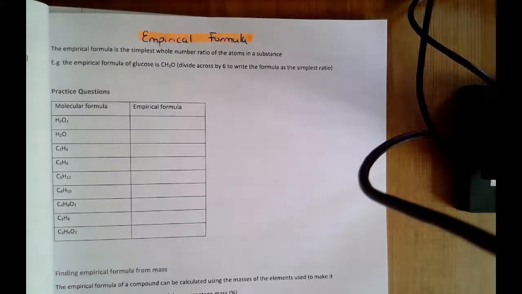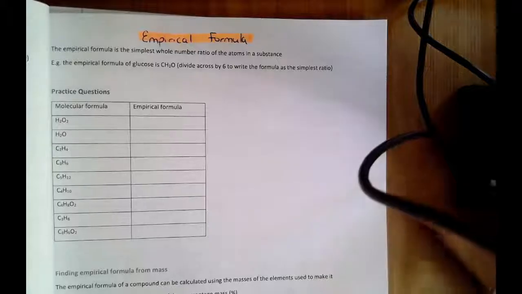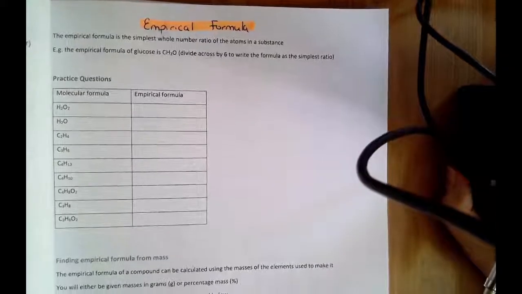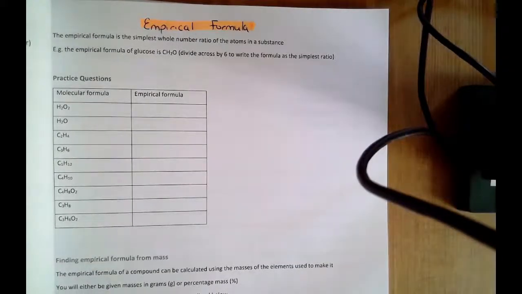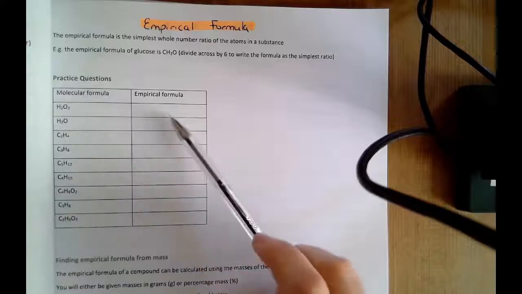You can get a simple 1-mark question, a kind of a longer calculation style 4-mark question, or you can get a 6-mark question on an experiment to calculate empirical formula. So I'm going to go through all of those types of questions in this video, which is why it's a little bit longer. The first part, the simple kind of 1-mark question, is just converting molecular formula into empirical formula.